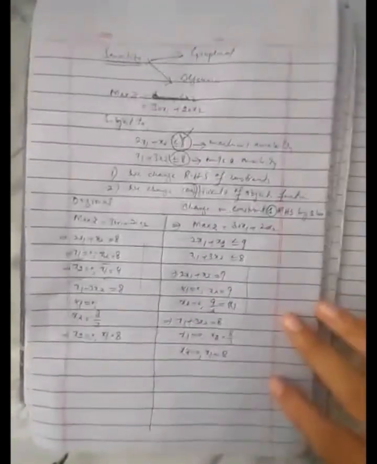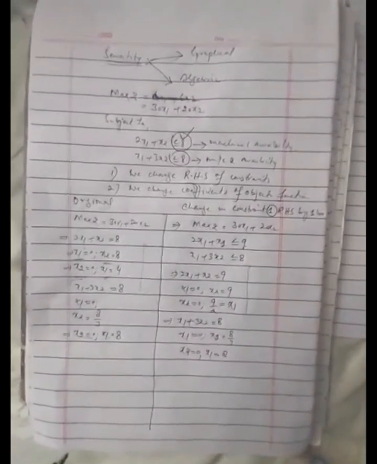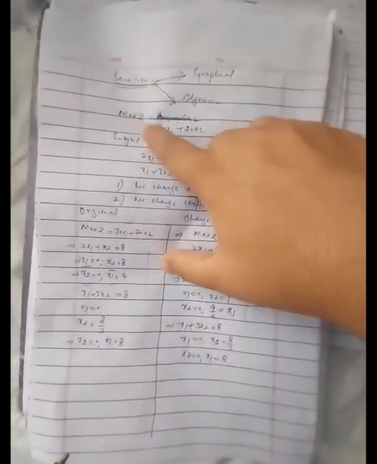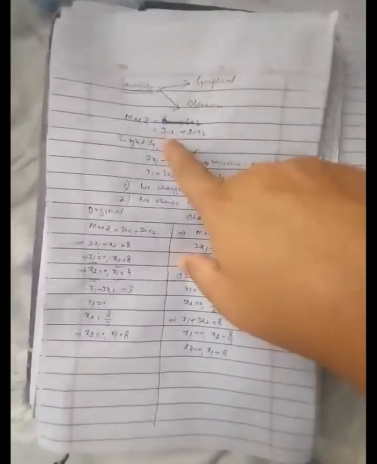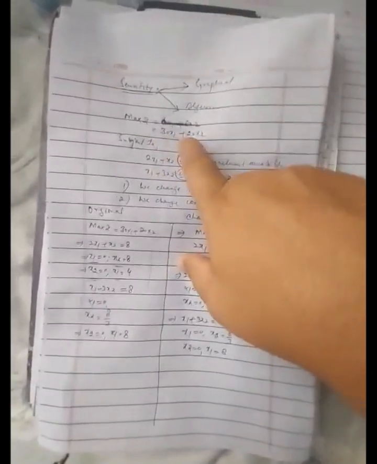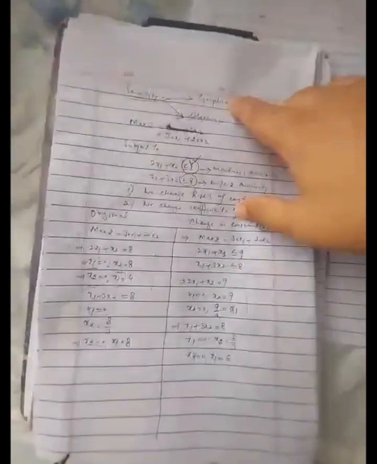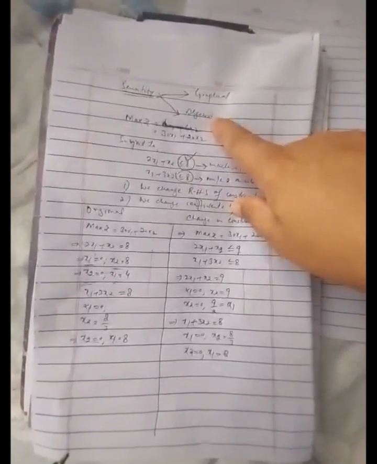I just introduced sensitivity, that it is the examination or interpretation of how much change we are going to get in the objective function if we change the right hand side of the constraints or the coefficients of the objective function. And it is done in two main methods. The first one is the graphical one, and the other is the algebraic one. Algebraic can also be termed as the simplex one.